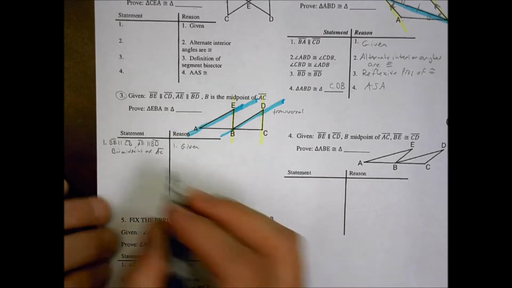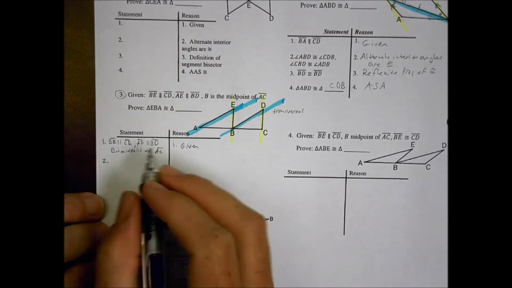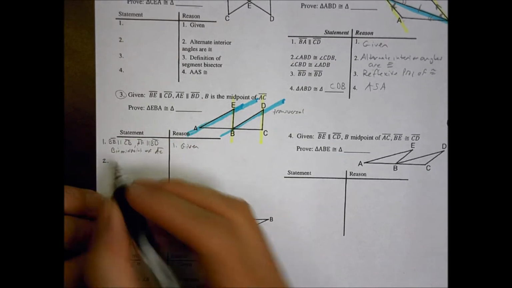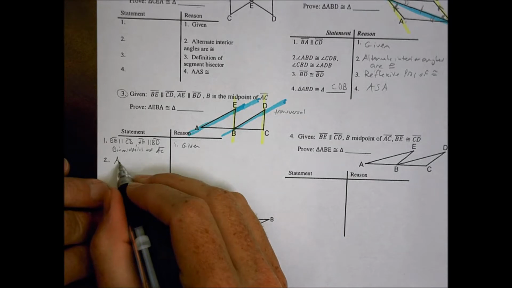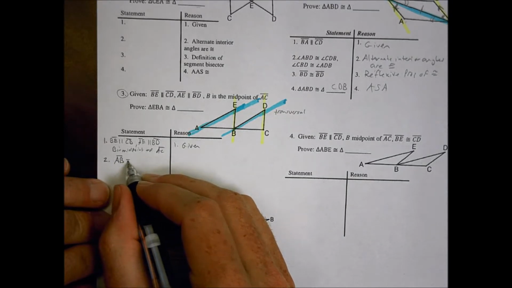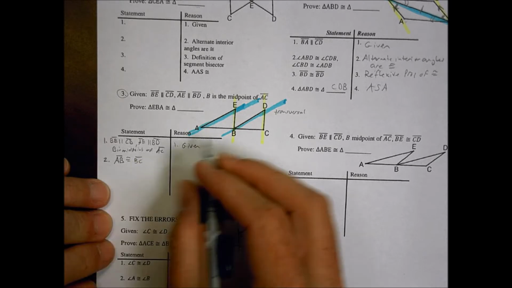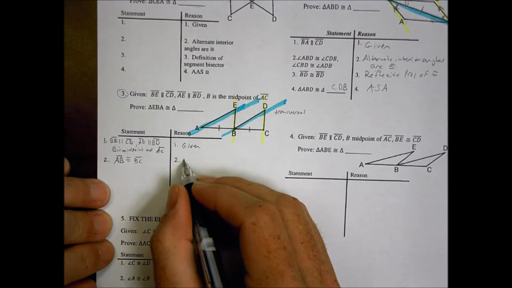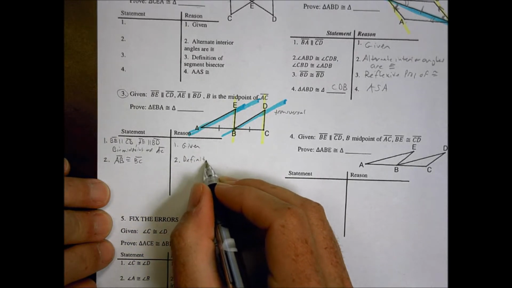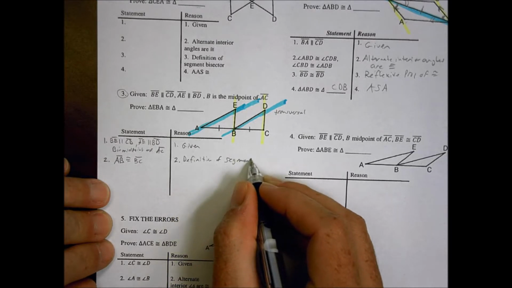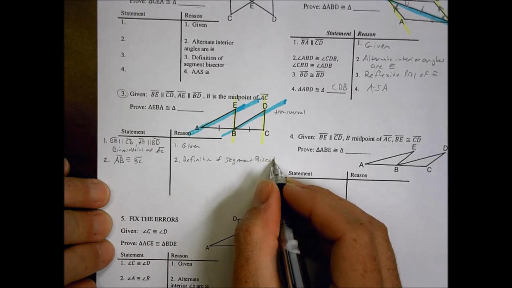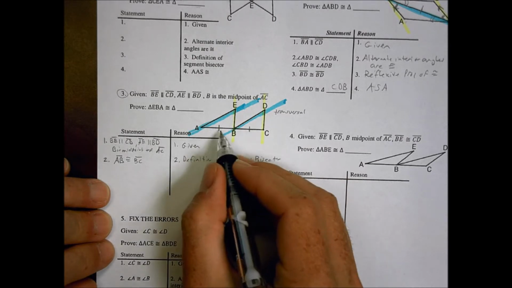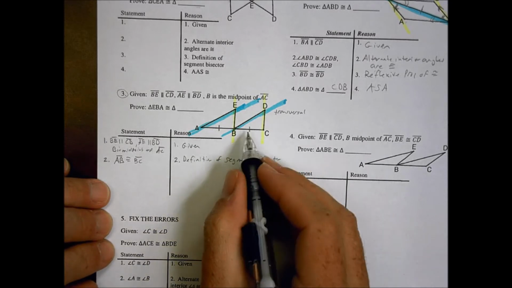If those are given statements, then let's look at the next step. We want to prove some things are equal. We got to find some angles and some side lengths. So let's start with a side length. You can start with the angle if you wanted to. I'm going to start with the side length, okay? I'm going to say that AB is congruent to BC. I'm going to say this line is congruent to this line. Now the reason I'm going to say that is this is the definition of a segment bisector. Because B was the midpoint, that means it bisected this line into two equal parts. So those are going to be equal. So now I have a side there.